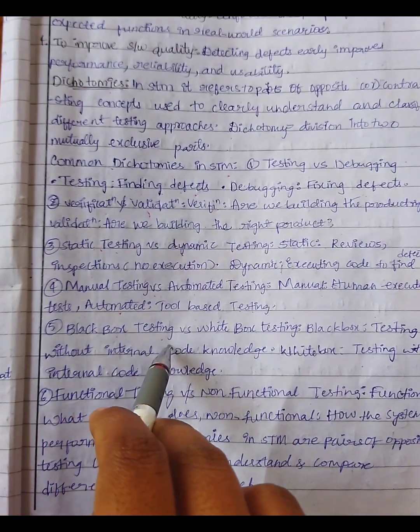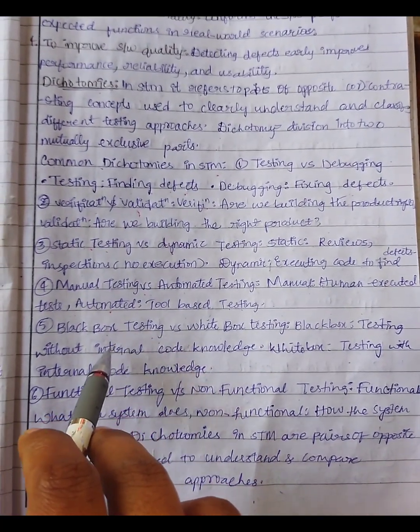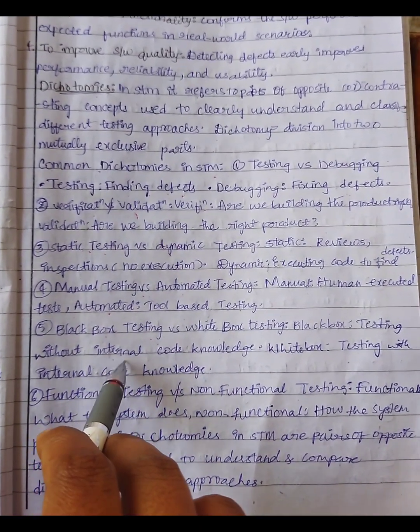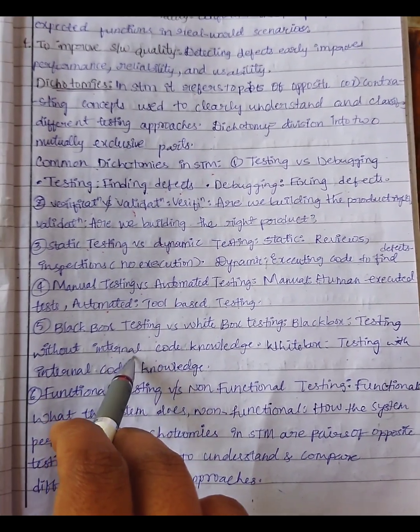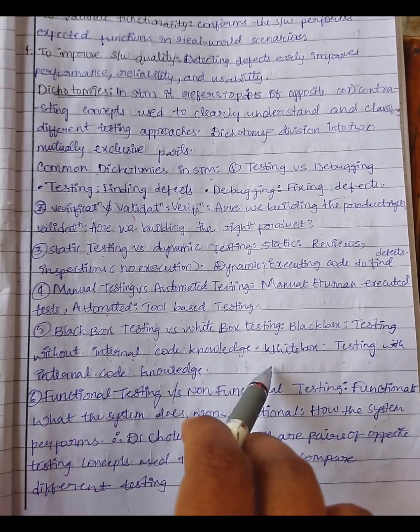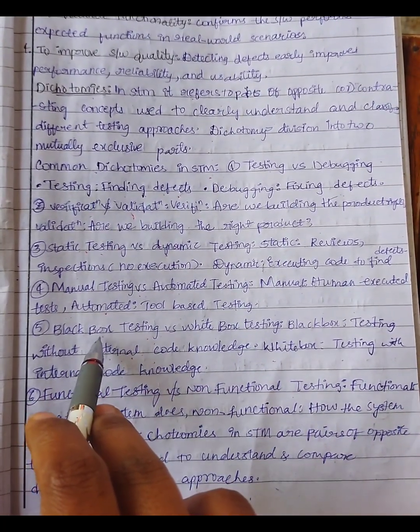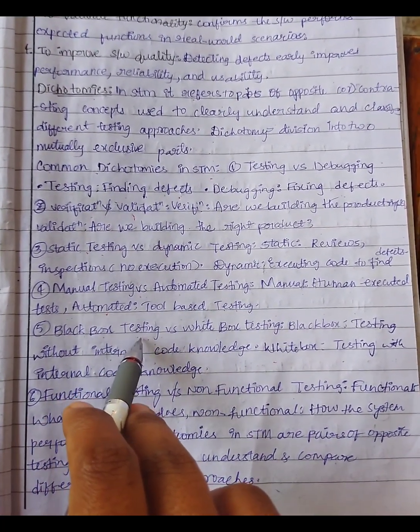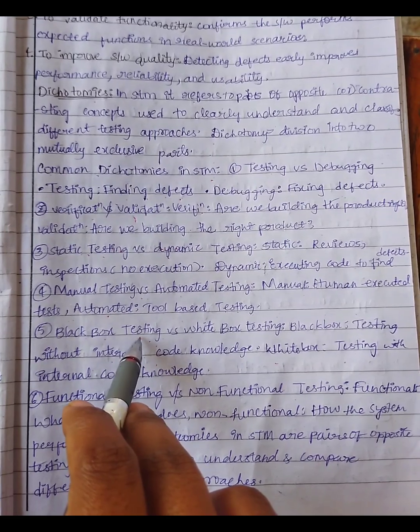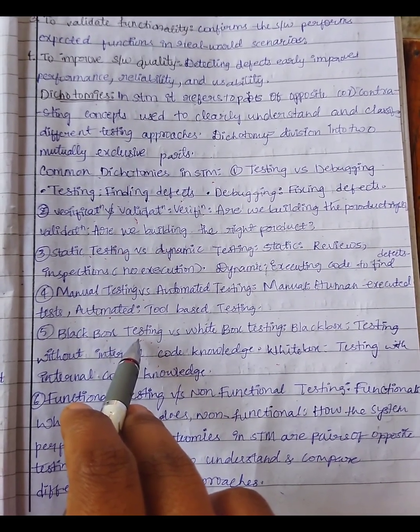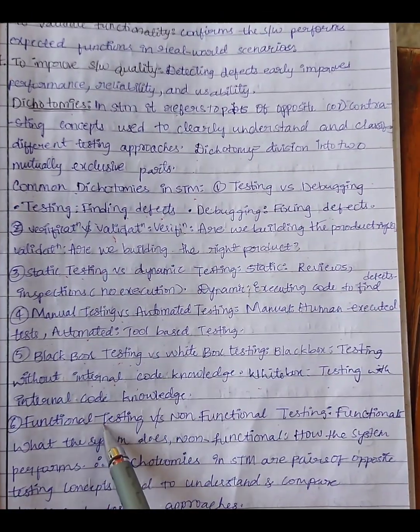Black box testing is the process of testing methodology without using internal code. It is the external code process. White box testing is the internal code process. Gray box testing is used for testing the process similar to gray code.